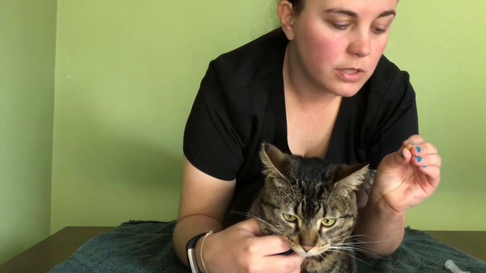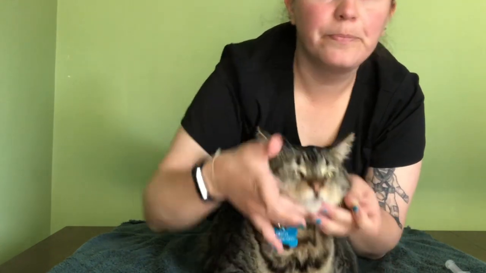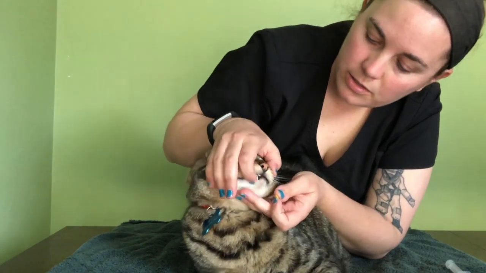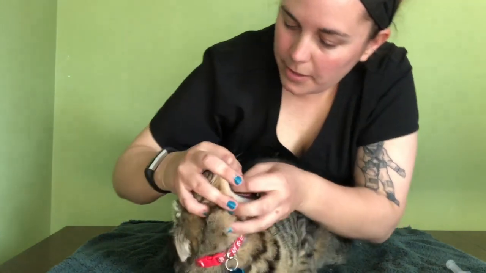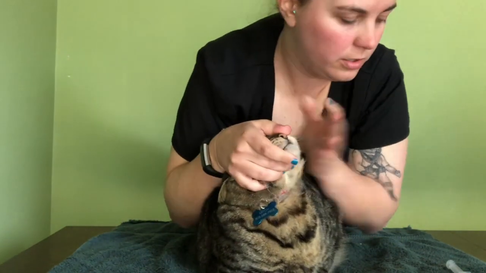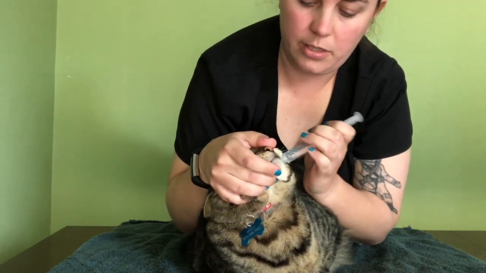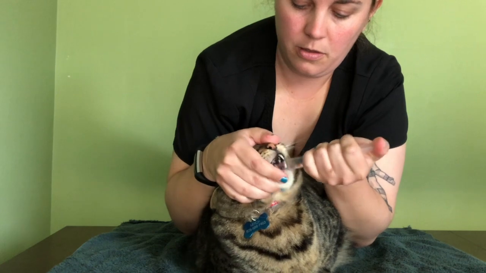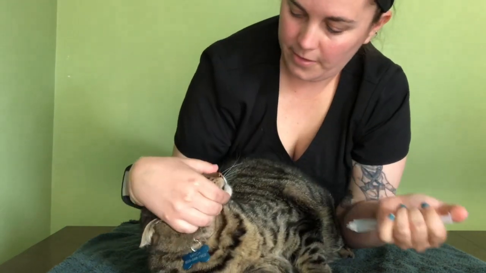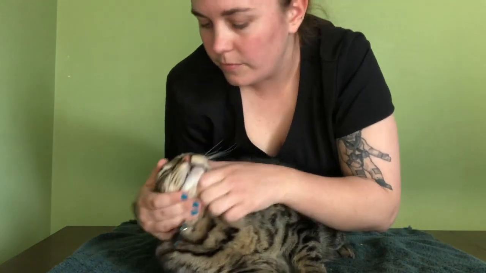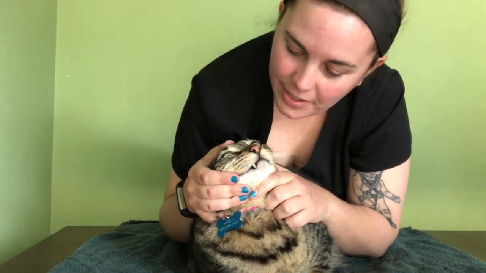So Leon here doesn't need any medications, so we are going to use a little piece of food, a little piece of kibble. So, get it in the back, close his mouth, and then use a little bit of water just under his lip. Squirt that in. There you go. He's a good boy.